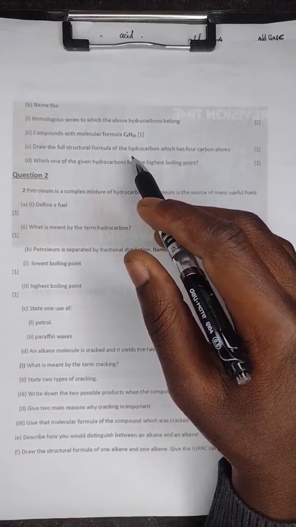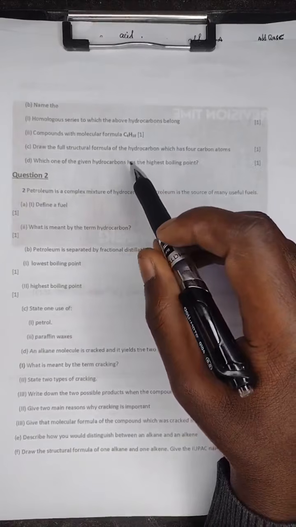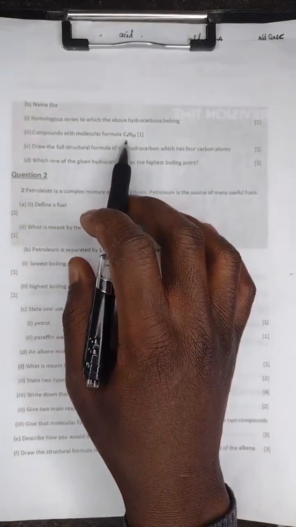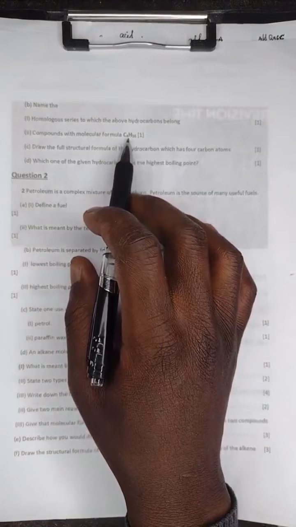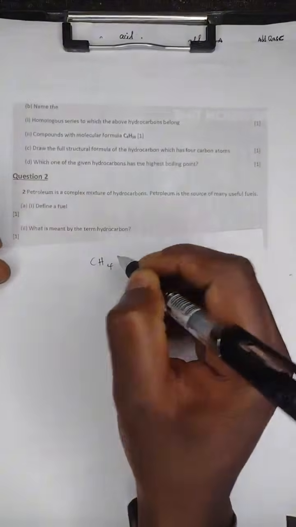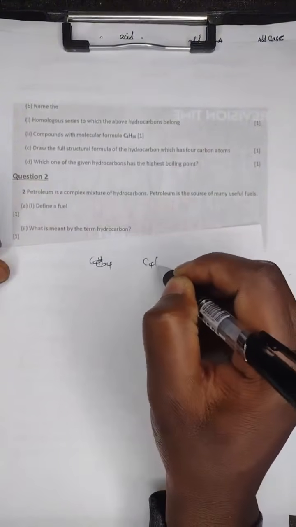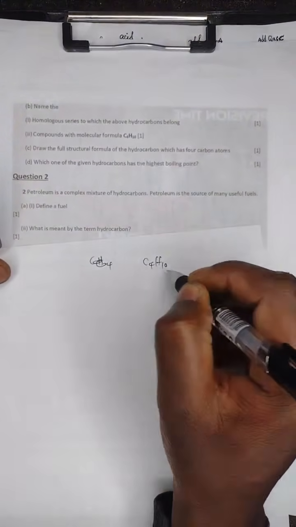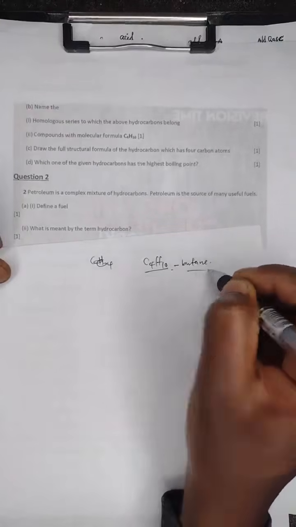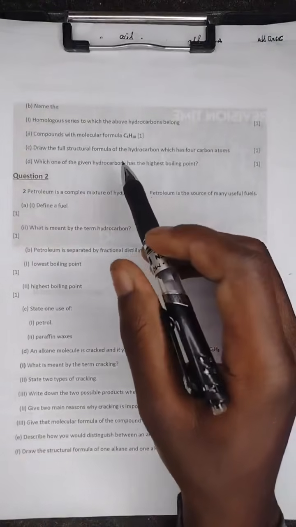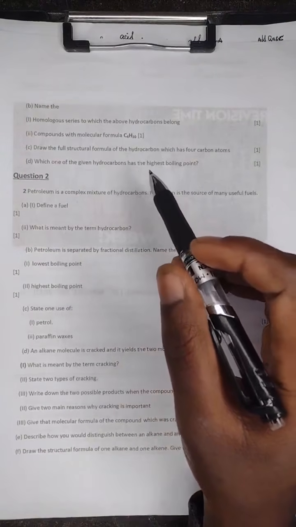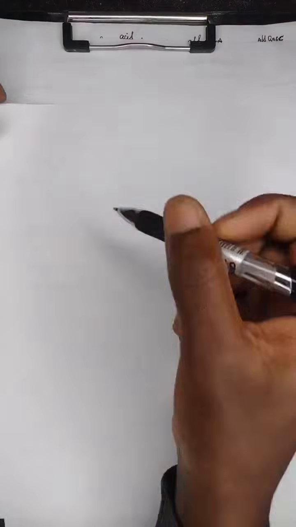What about B2? Name the compound with the molecular formula C4H10. What is the name of this compound? So this is called butane. So you just needed to write butane. So the compound is called butane. That is B2.